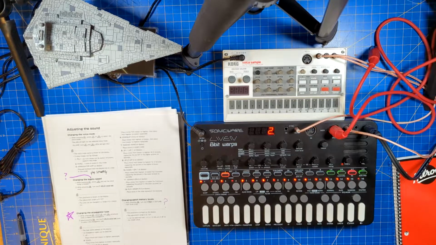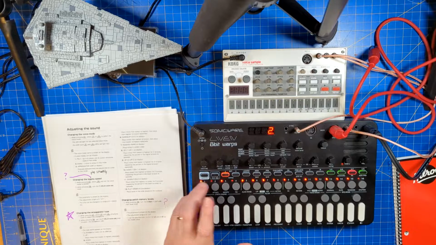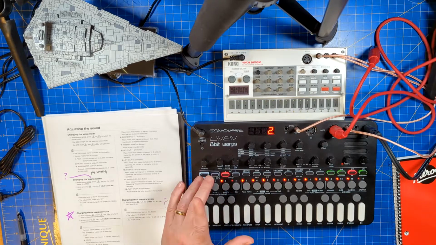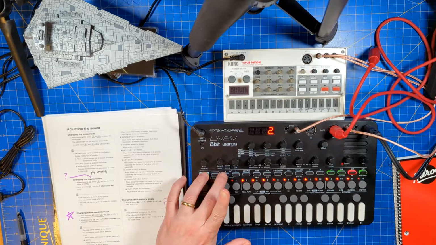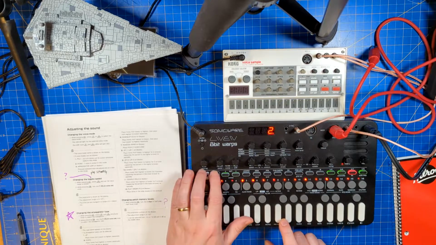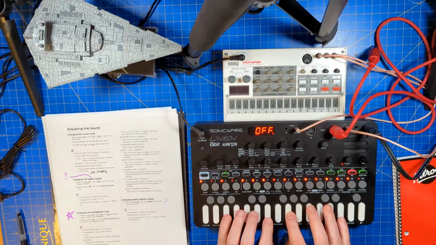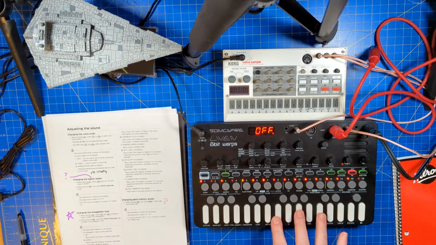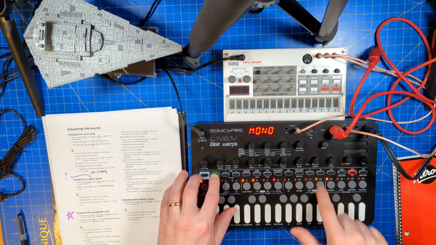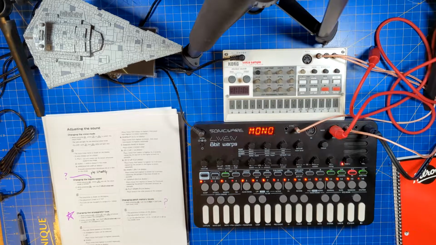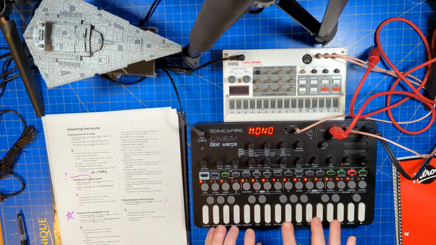There are multiple voice modes. So right now I'm in poly mode. Let me just turn off the sweep so I can do, oops, what have I done here? Still in sweep. Turn off the sweep. There we go. So I can do chords, right? Because I'm in poly mode, but it does have a mono mode if you ever want to make mono sounds. So I can't do chords anymore.